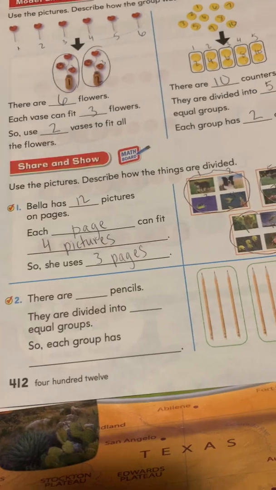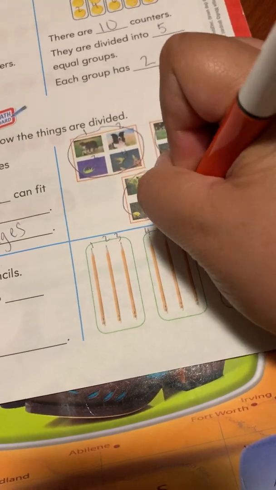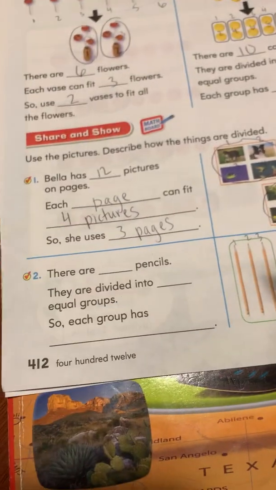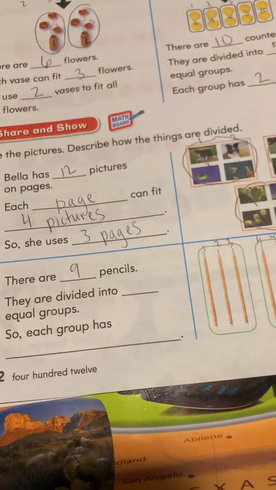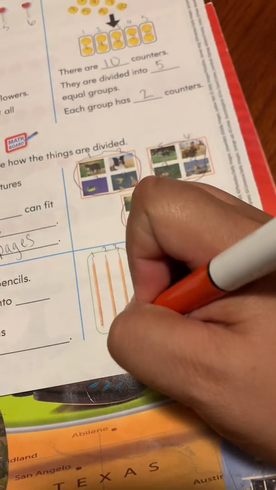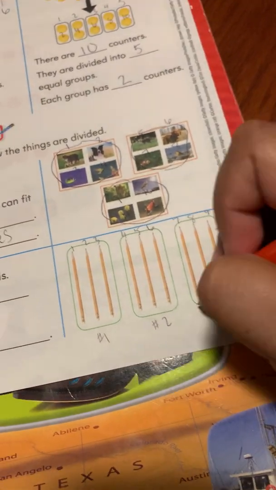The last one says, there are blank pencils. Let's count our pencils. We have 1, 2, 3, 4, 5, 6, 7, 8, 9. So there are 9 pencils. They are divided into blank equal groups. We have group number 1, group number 2, and group number 3.